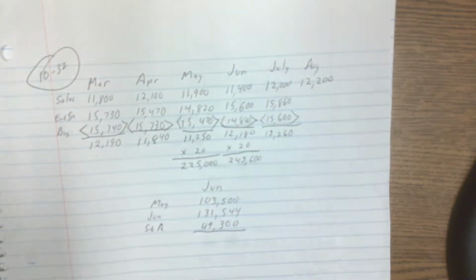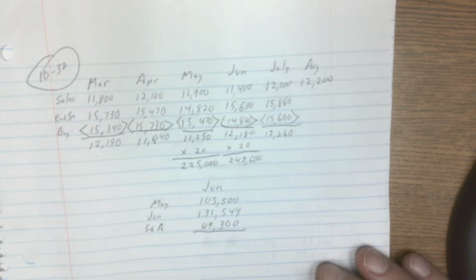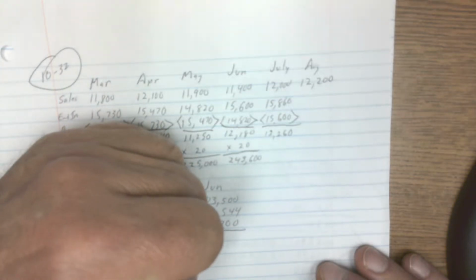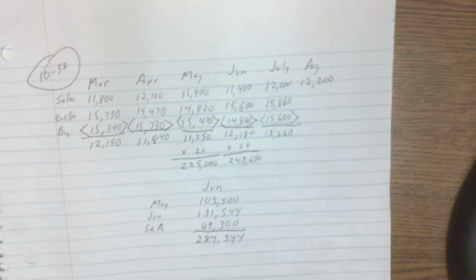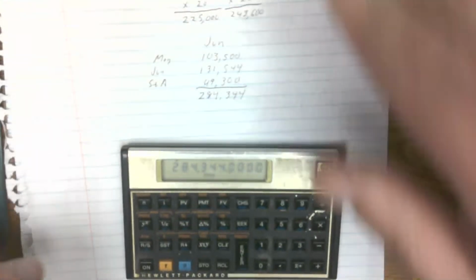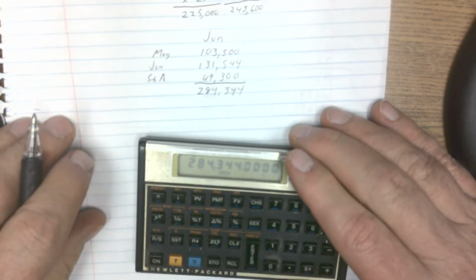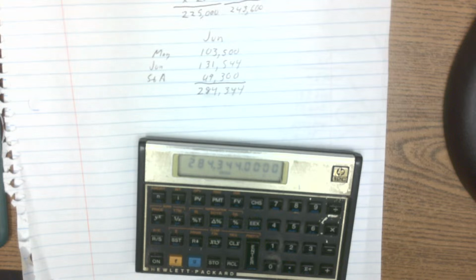We add that all together. So that's part 2. Part 3 says prepare a schedule showing budgeted cash collections during May. Okay, so our cash collections, Tomlinson bills customers on the last day of each month.